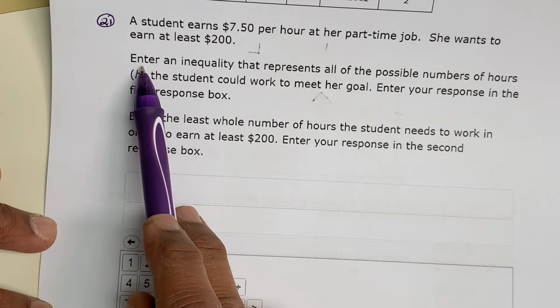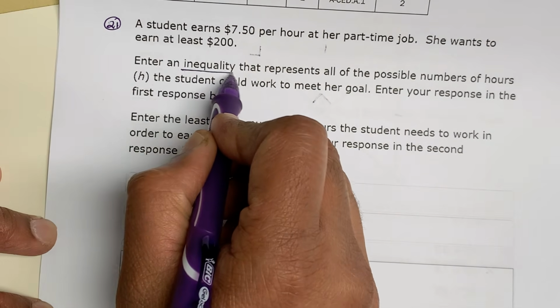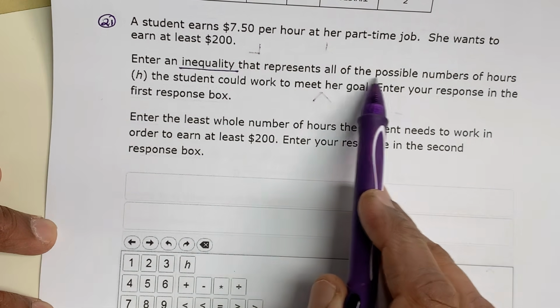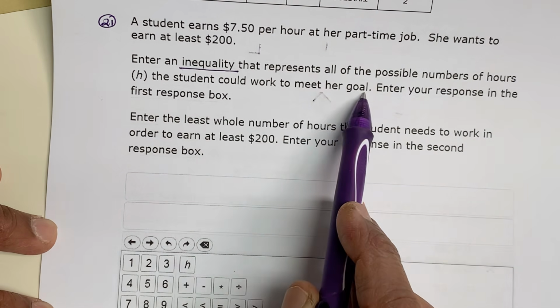Now the first direction says enter an inequality. I have to enter an inequality that represents all the possible number of hours the student could work to meet her goal.